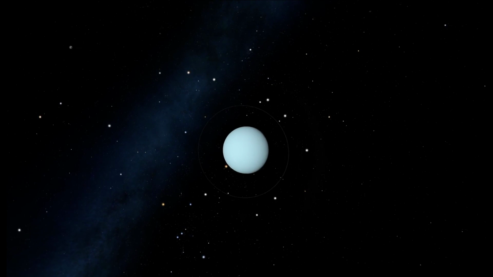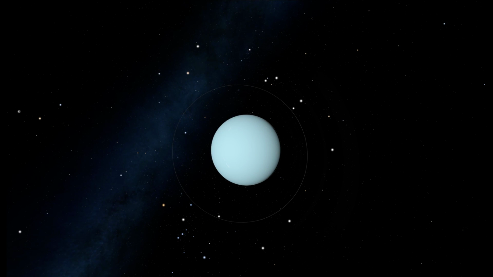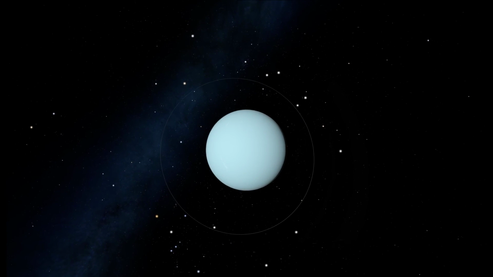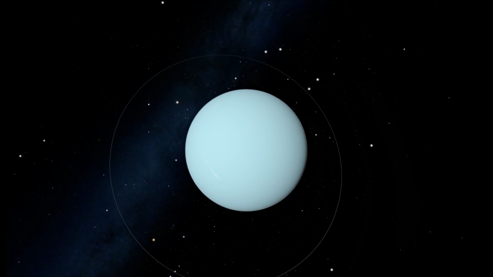It's actually the third largest in diameter of all the planets. But imagine if Jupiter was the size of a basketball, Earth becomes the size of a ping pong ball, all right? Uranus is about the size of a softball. So it's actually much, much smaller compared to Jupiter, but still about four and a half times bigger than the Earth. So it's still much larger than the Earth.